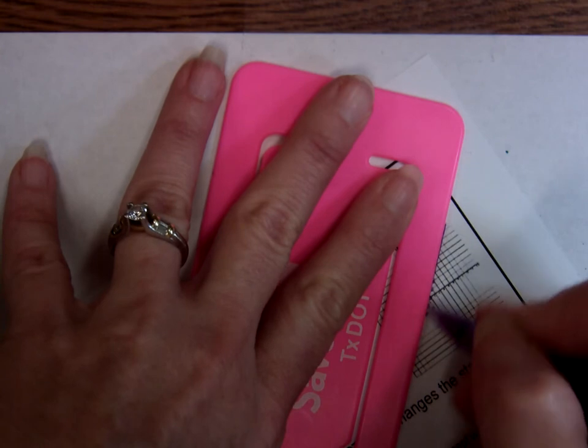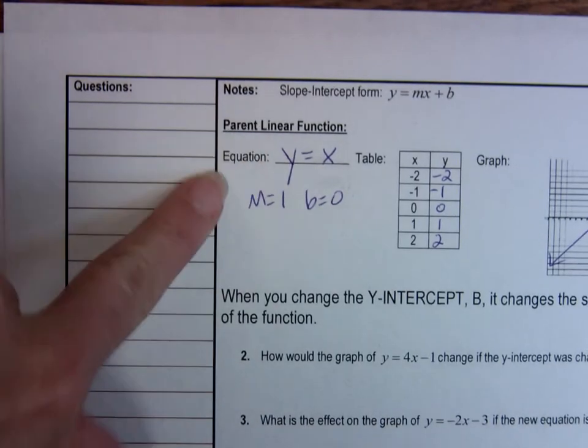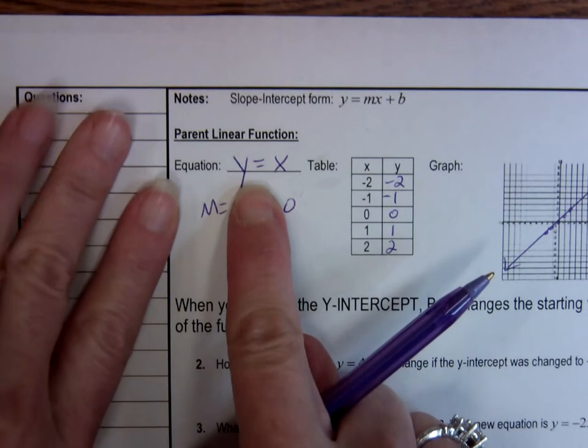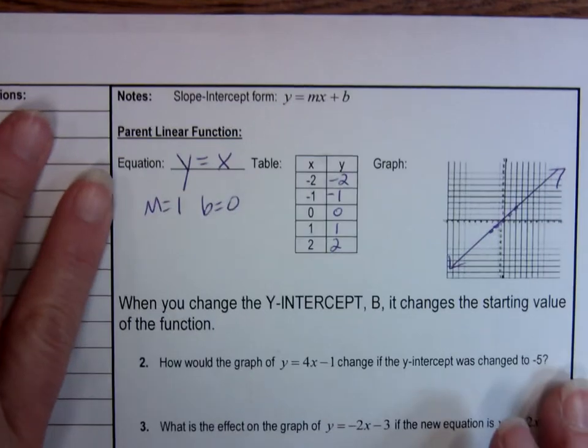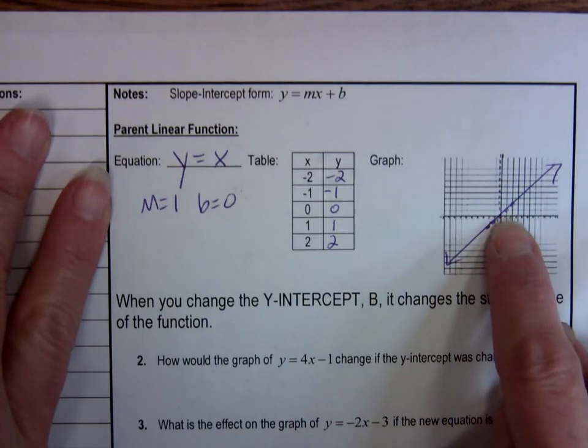Notice that this is the exact same information that we had on the change in m, so the parent linear function will always be this equation. It will always have a table where the x's and y's match, and it will always have a graph where it goes through the origin and it has a slope of 1.